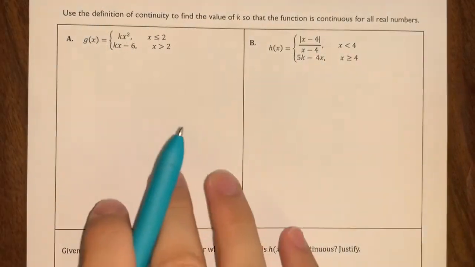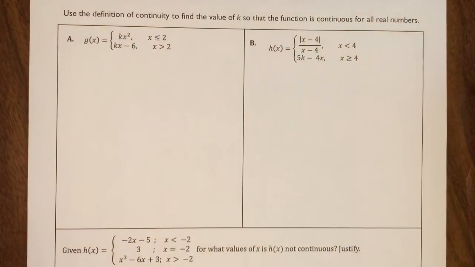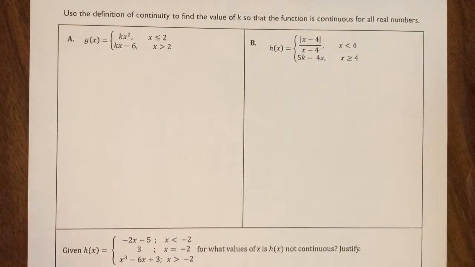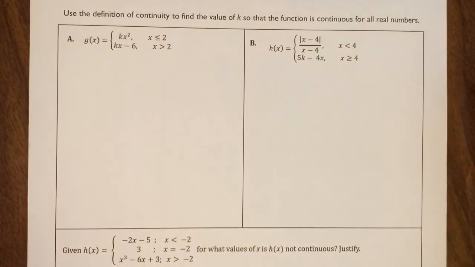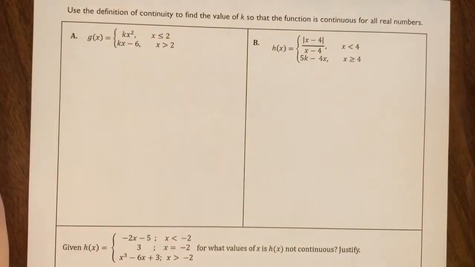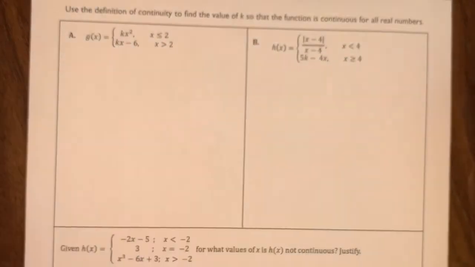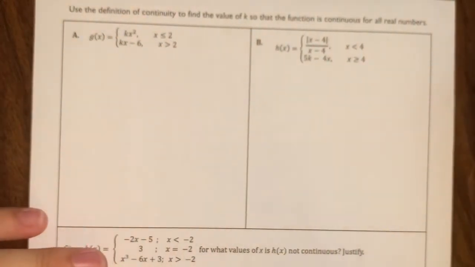All right, so on the next page, this is a style of problem that I've seen quite a few times on the AP exam. They would say, use the definition of continuity to find the value of k so that the function is continuous for all real numbers. So here, obviously, we've got a piecewise function, and we want to ensure that it's going to be continuous throughout all of the different points.